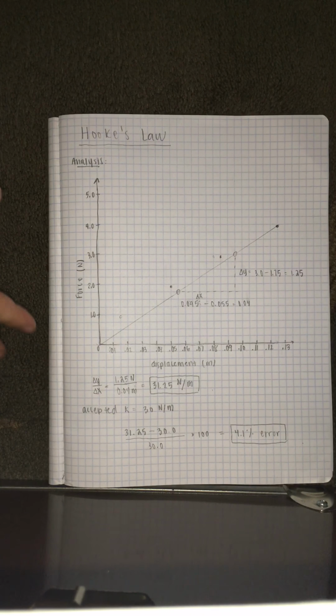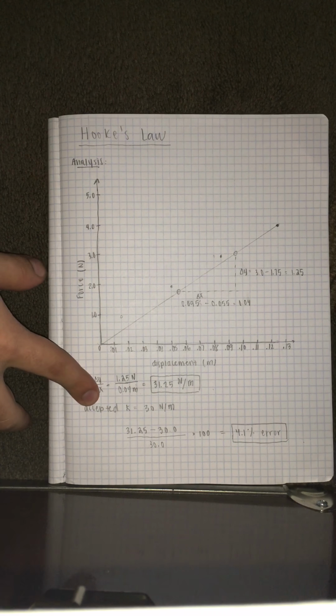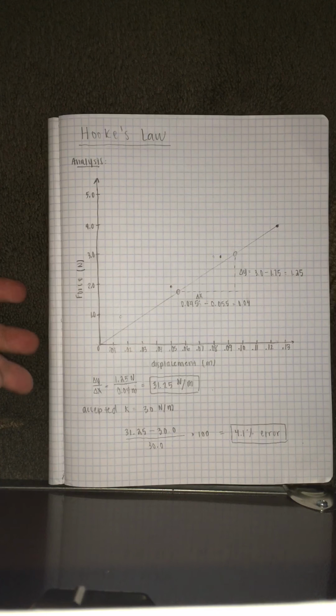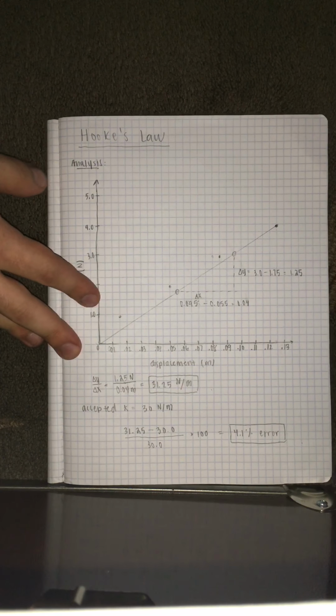That is the K value, the spring constant, which basically tells us how stiff the spring is and how much elasticity it has. Since we had an accepted value of 30 newtons per meter, it's easy to say that this is pretty close. So the lab was a success.